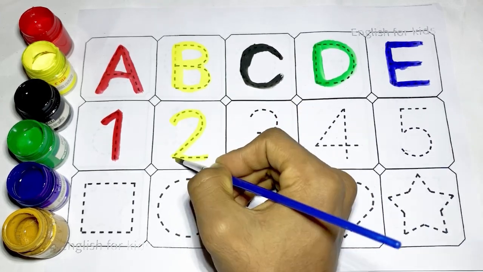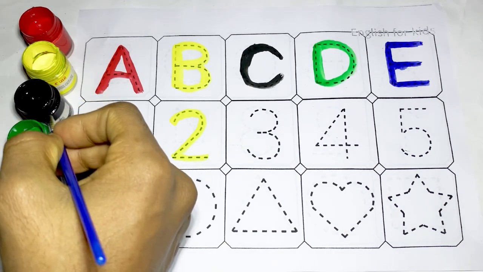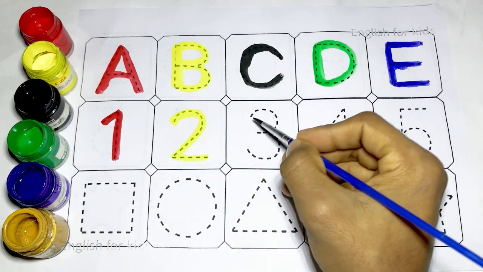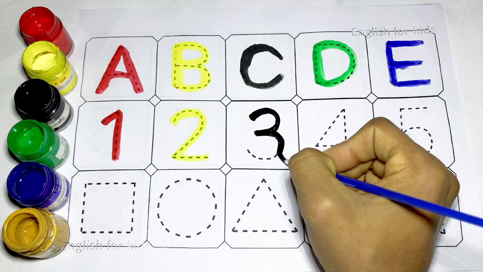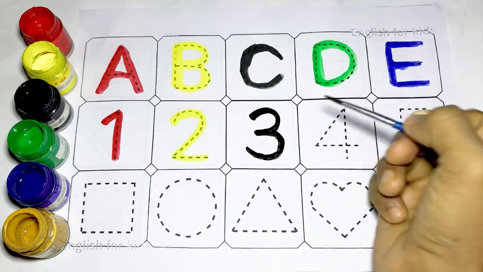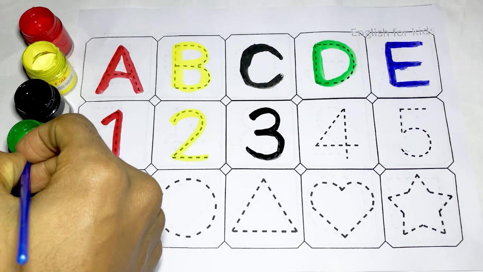TWO, 2. Kids write 3, the numbers of 3 and use black color. THREE, 3. Kids write 4, the numbers of 4 and use green color.